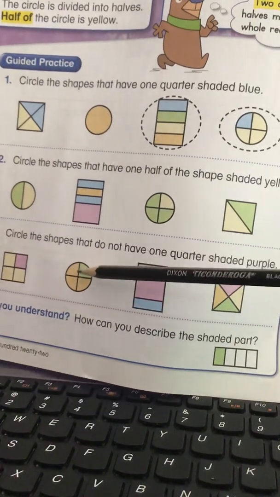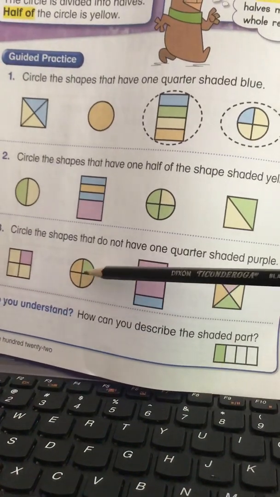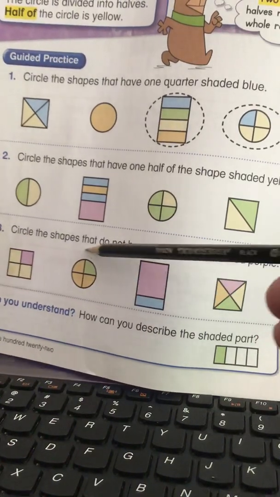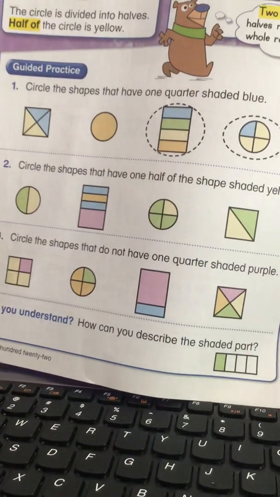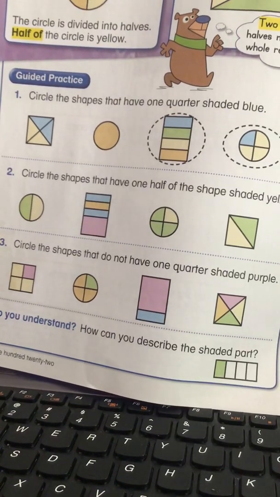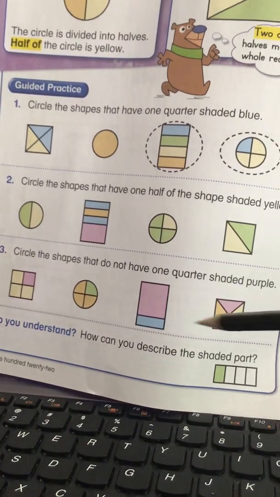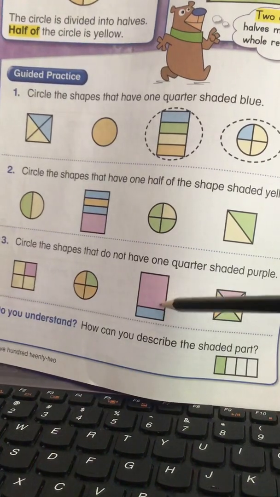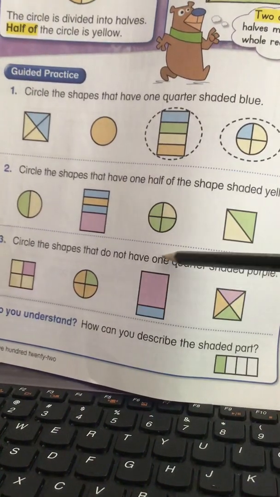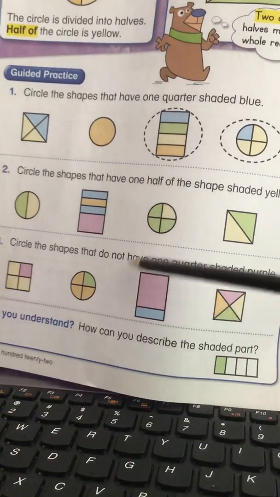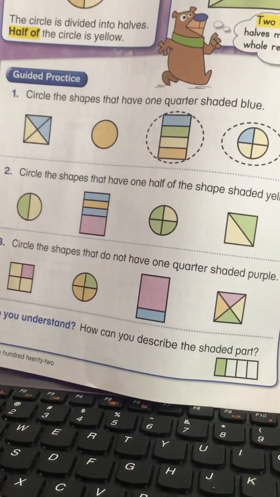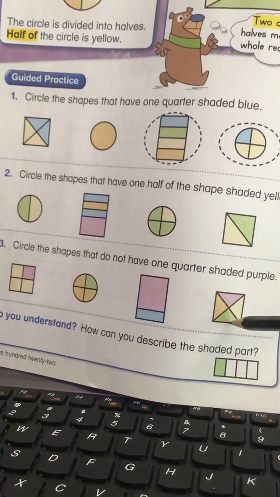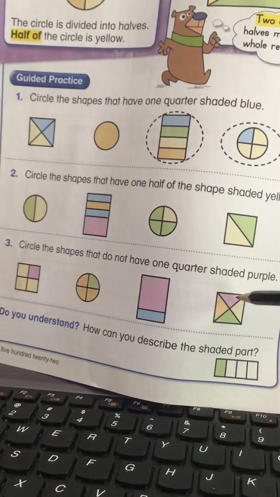This one has 4 parts. None of them are purple. We can circle it. Go ahead and circle the circle. It is not following the rule. This one has 2 parts and 1 is purple and the parts are not equal. It is not following the rule. Circle it. This one has 4 parts. 1 is purple. It is following the rule. Leave it alone.